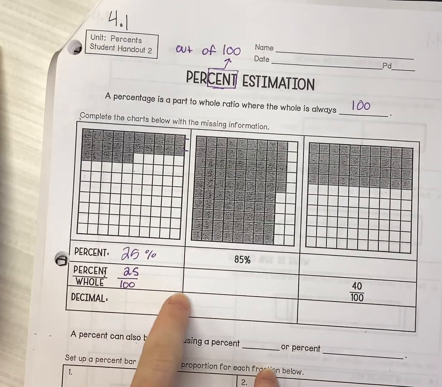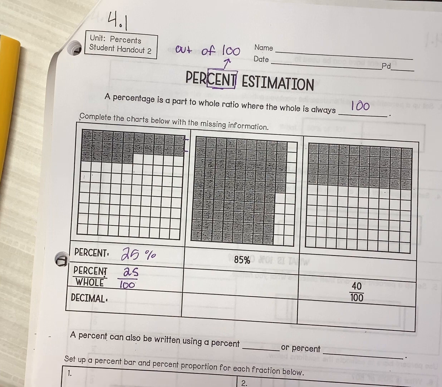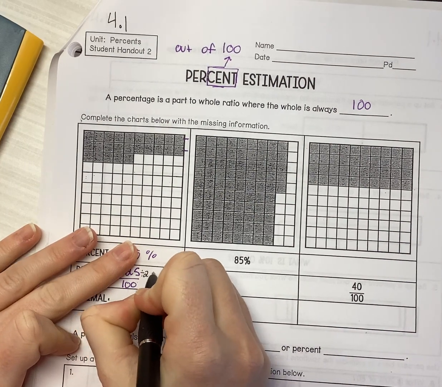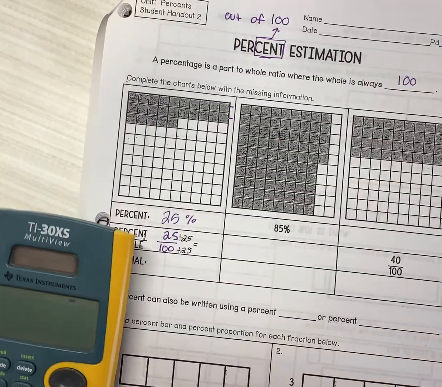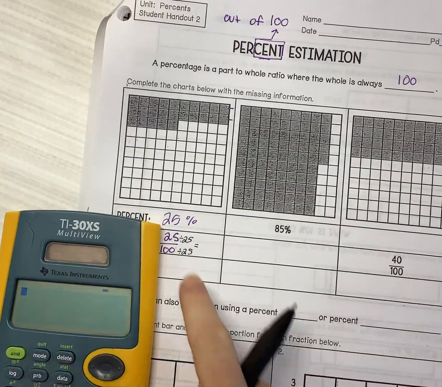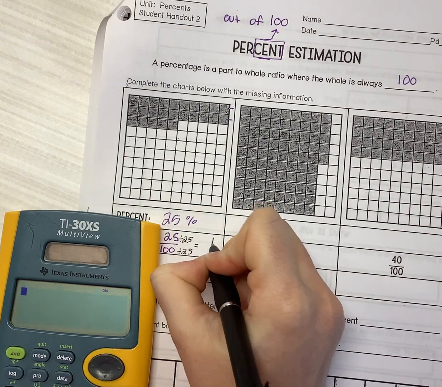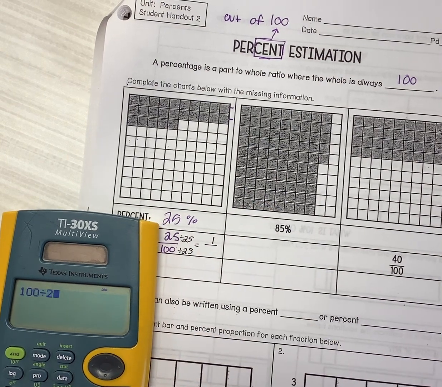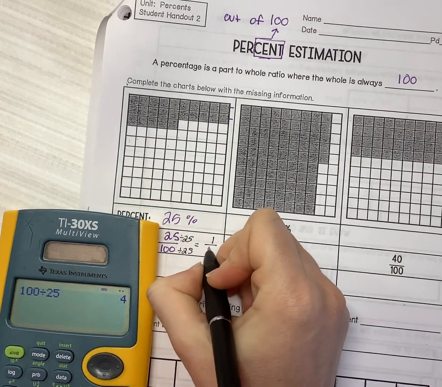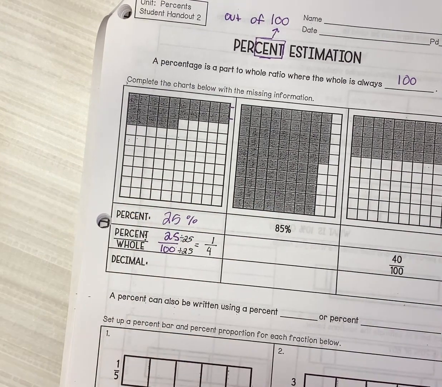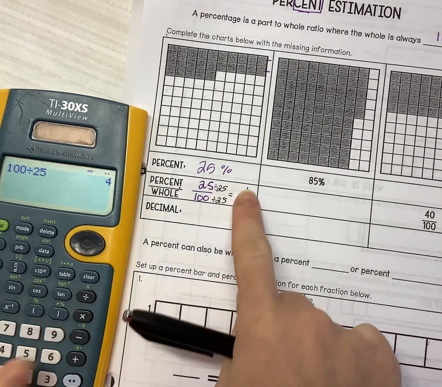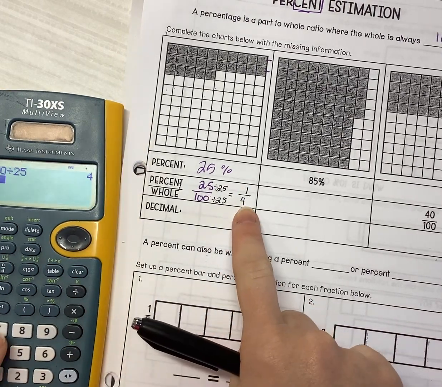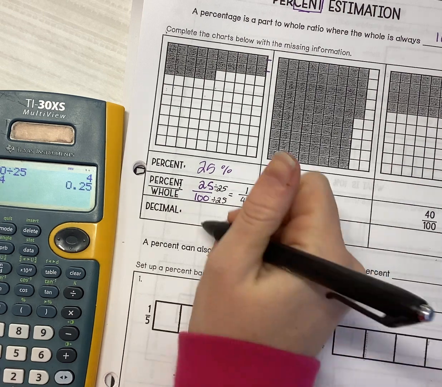Can I divide both 25 and 100 by something? You can actually divide them both by 25. I could have started with 5, and you would have gotten to the same thing eventually. 25 divided by 25 is 1. 100 divided by 25 is 4. So 1/4, 1 out of every 4 squares is colored in. To change a fraction to a decimal, we divide. So 1 divided by 4 is 0.25.